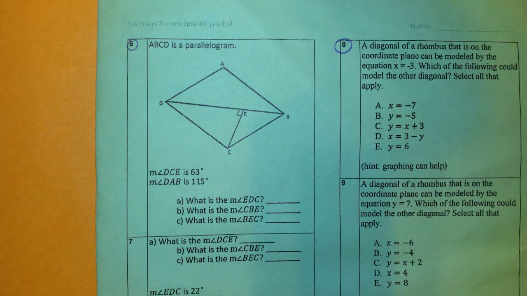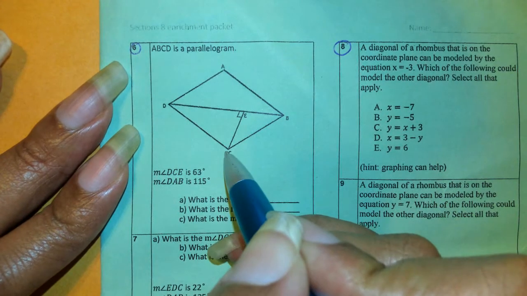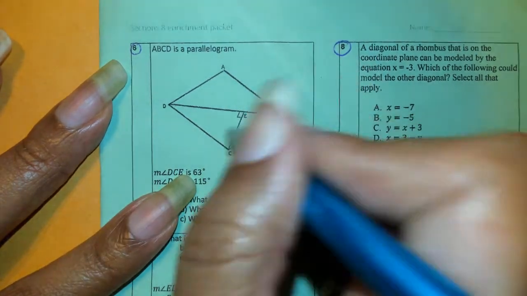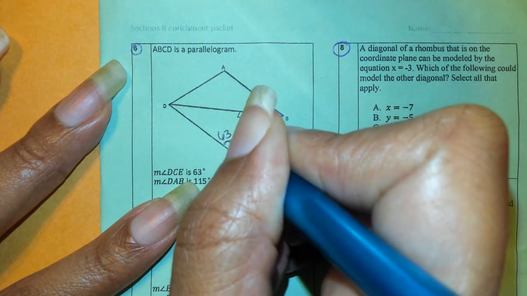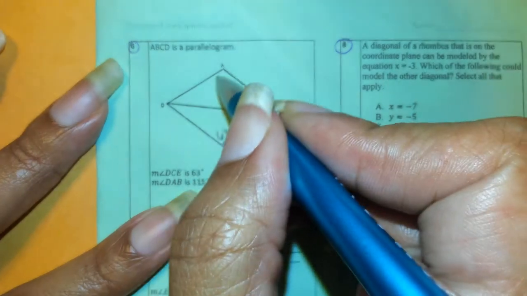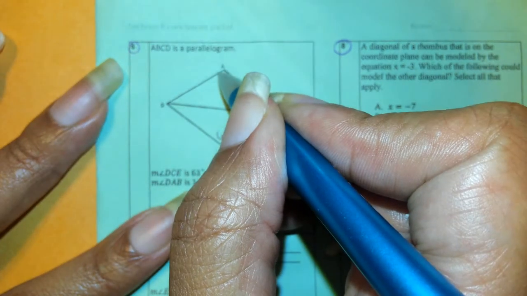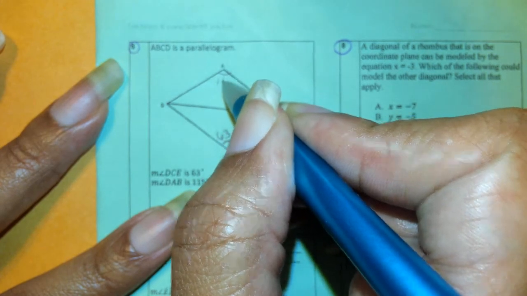In order to be successful on this one here, you've got to know how to read the angles. The angles are read by the letter in the middle, but also knowing how to bind them by the 2 letters on the outside. So we're looking at DCE. We're going D, C to E, right here, which is 63. And then we're looking at DAB, which is here, 115.